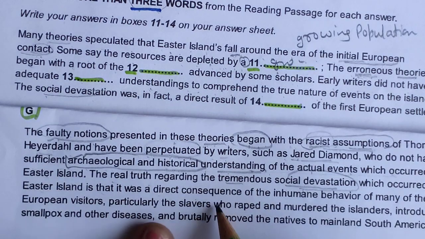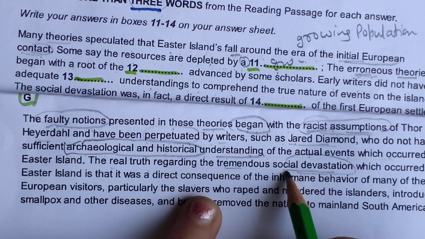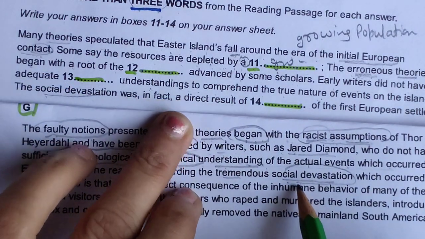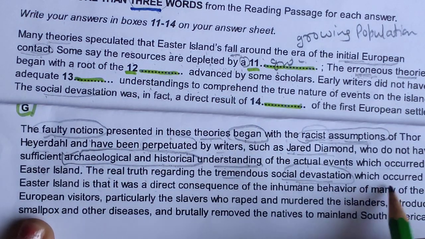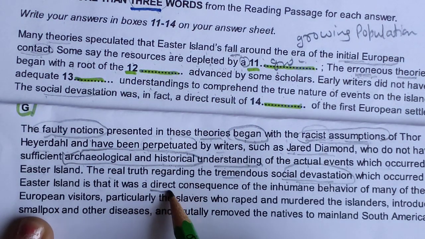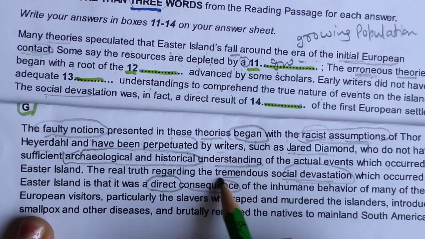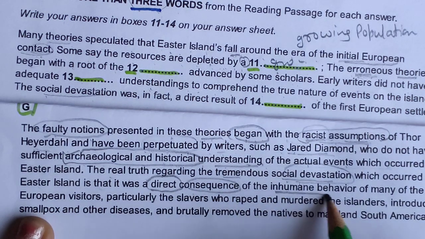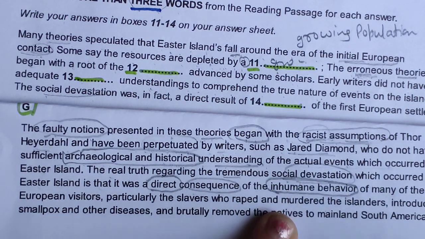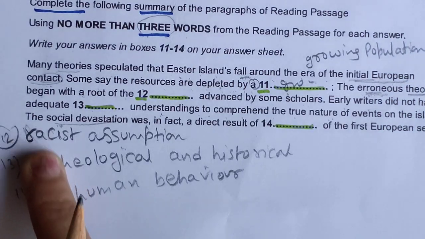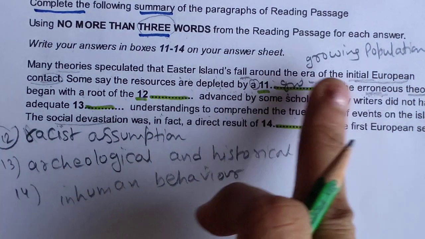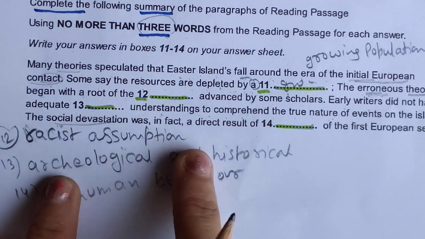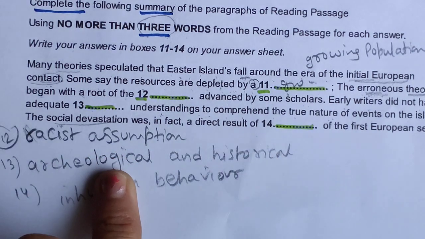The social devastation word is here. Social devastation was in fact a direct result of the inhuman behavior. The direct result word is also here; consequences means result. These are the fill in the blanks. So these are the answers for these four fill in the blanks.